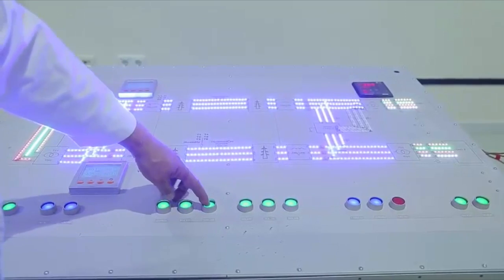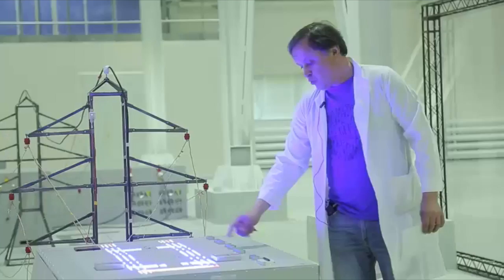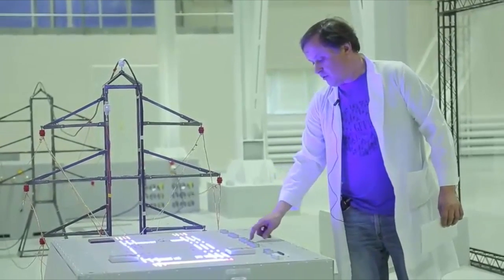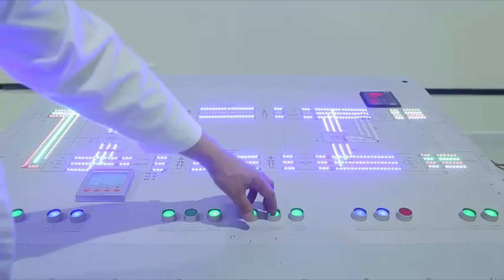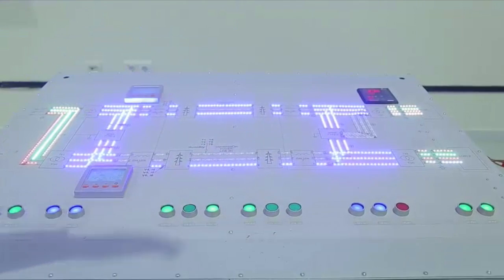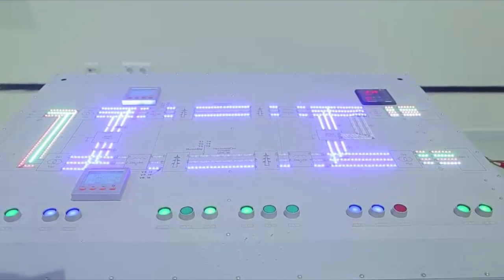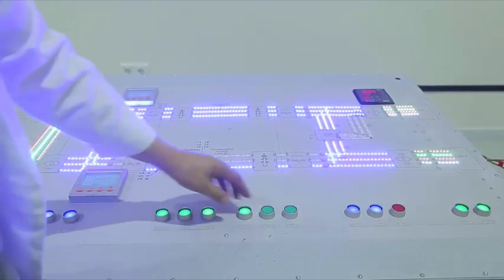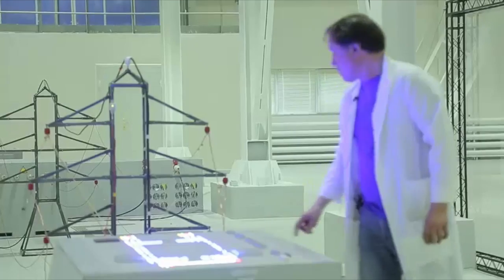We can keep disconnecting up to 3 phases in the line in any order. The load will continue to be active. These new properties of the power transmission line allow conducting corrective and preventative maintenance without disconnection of consumers.